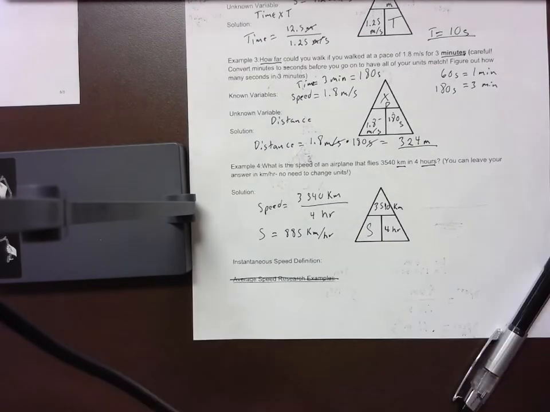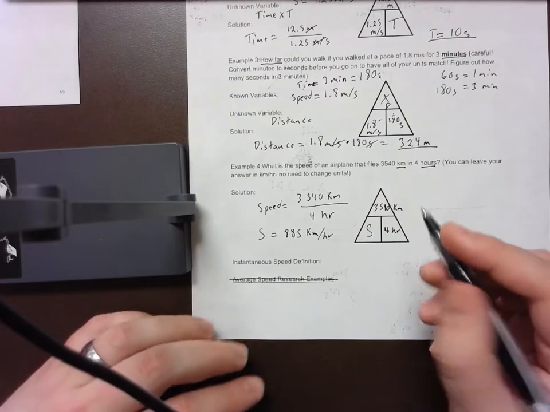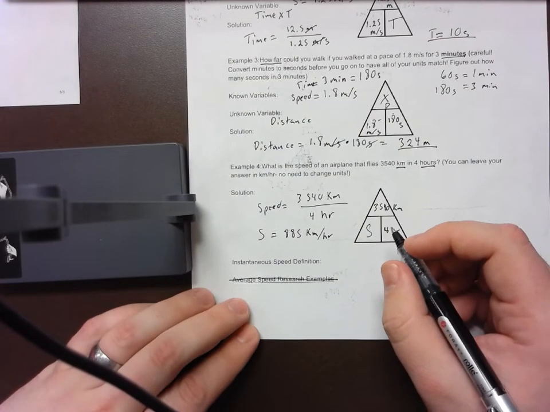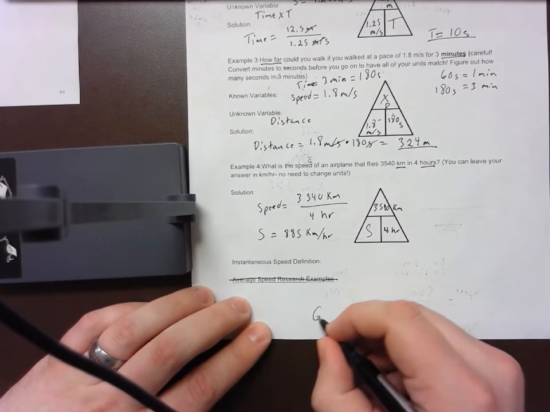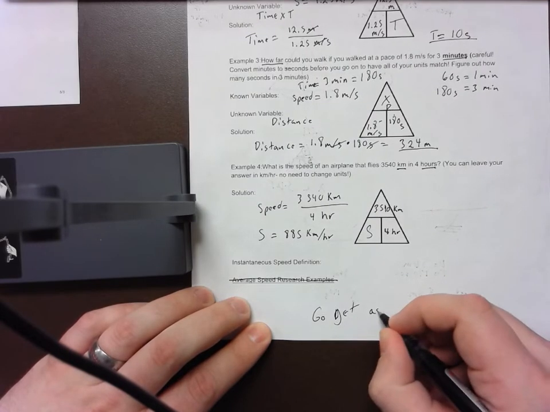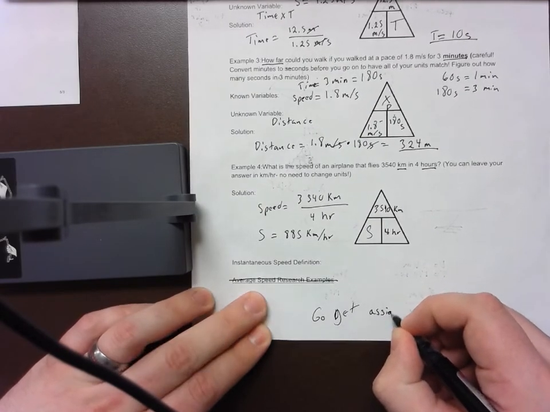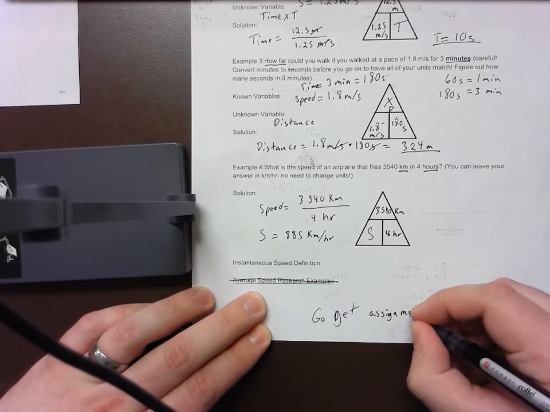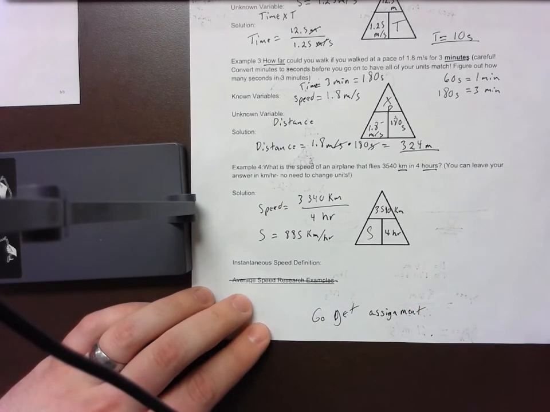Your last thing for notes before you go get your assignment. Just as a reminder so that way you don't forget.